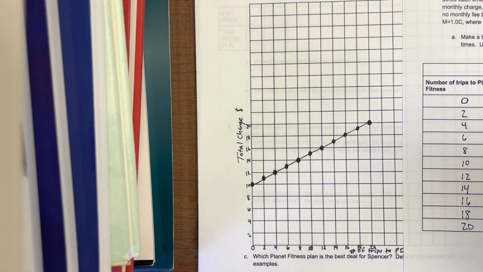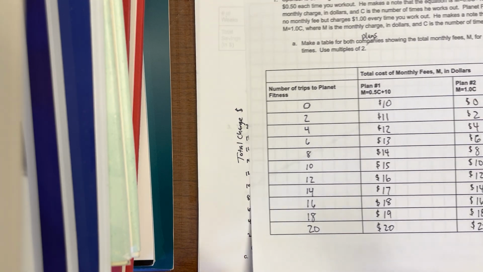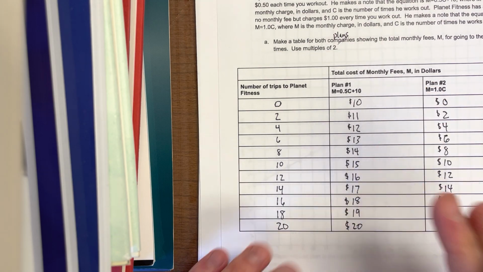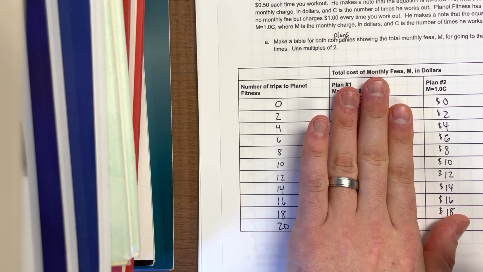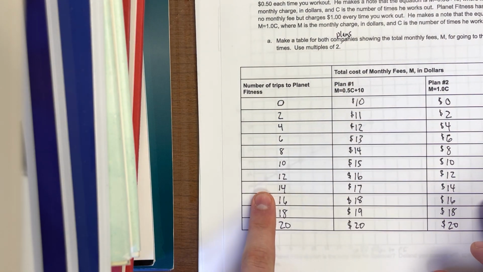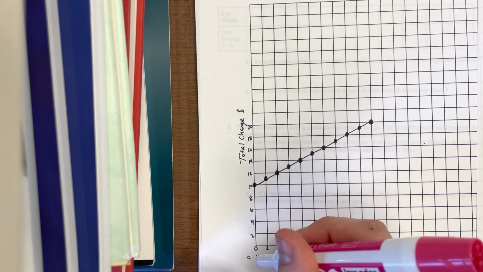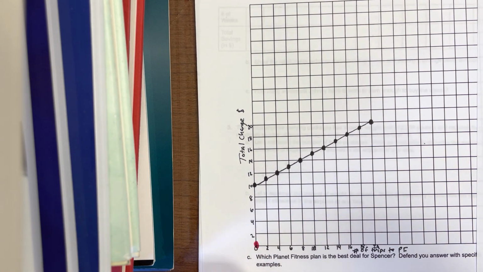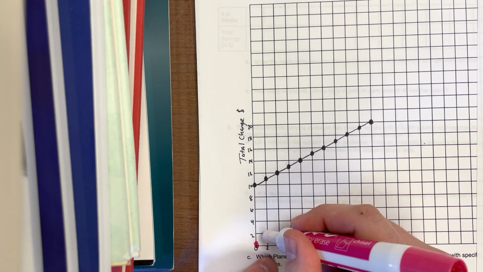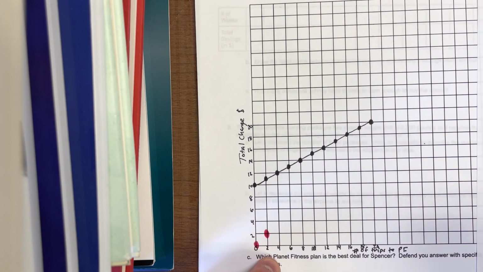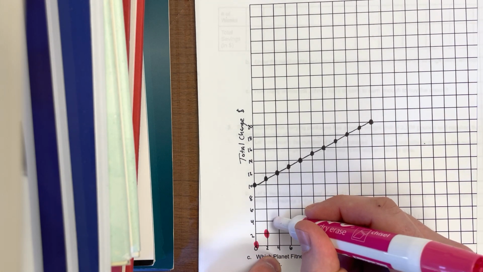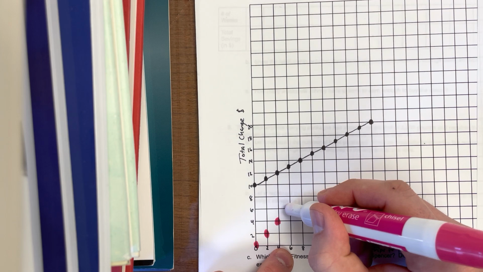To plot the points for Plan 2, I'm going to switch colors. You do not need to switch colors, but I'm going to do it just so you can see it clearly. Now our coordinates, we're not using the ones right here for Plan 1. We're going to use this for our x-axis and this side for our y. So we start with 0, 0. 2, 2. 4, 4. 6, 6.